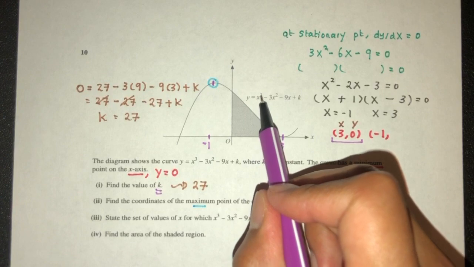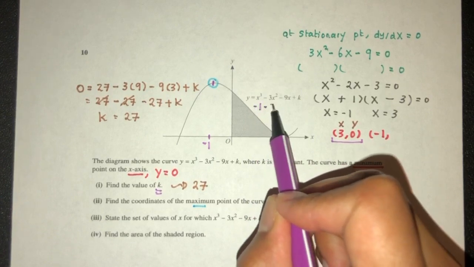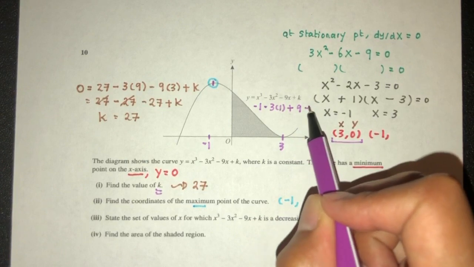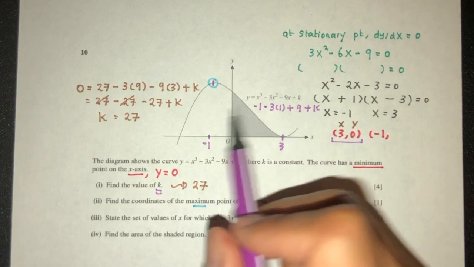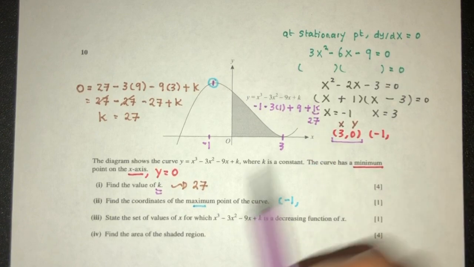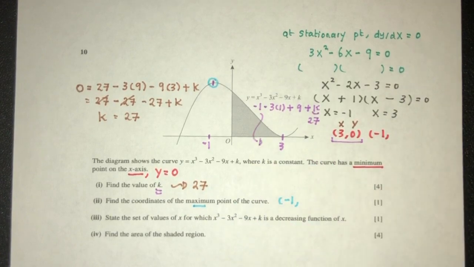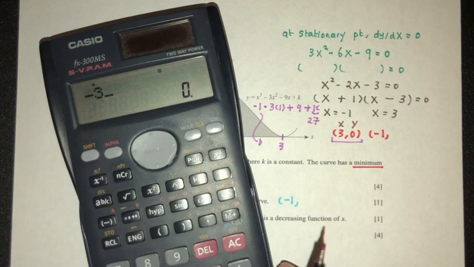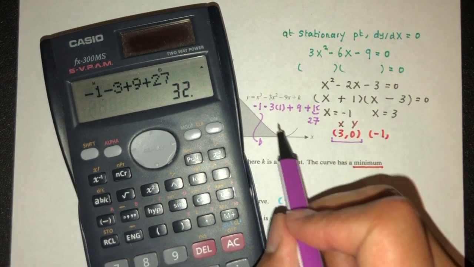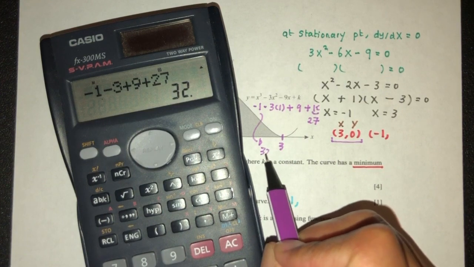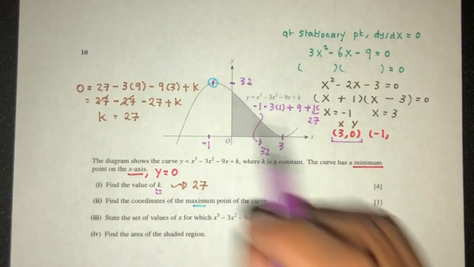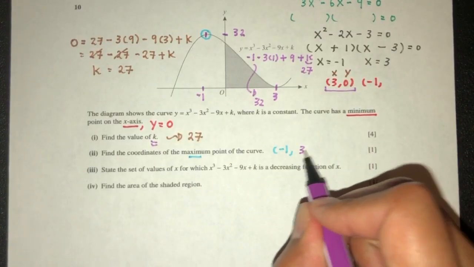That should be minus 1 cubed, which is minus 1, minus 3 times minus 1, plus 9, plus k, and this k is again 27. So let's see what we get from that. Minus 1 minus 3 plus 9 plus 27, that is 32. So the y value here is actually 32. So the maximum point is (minus 1, 32).